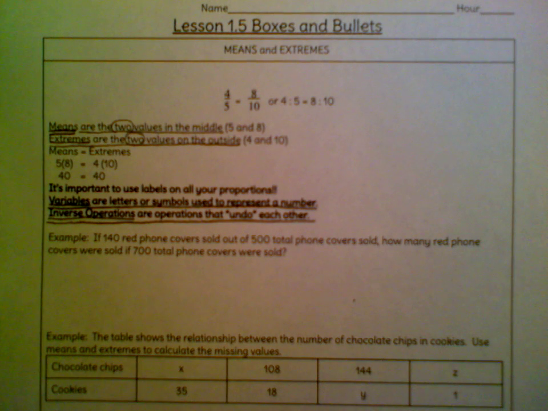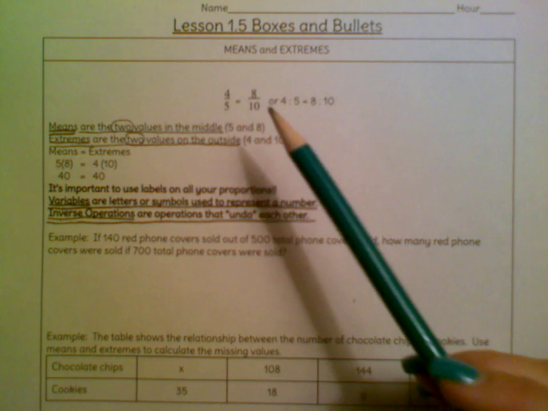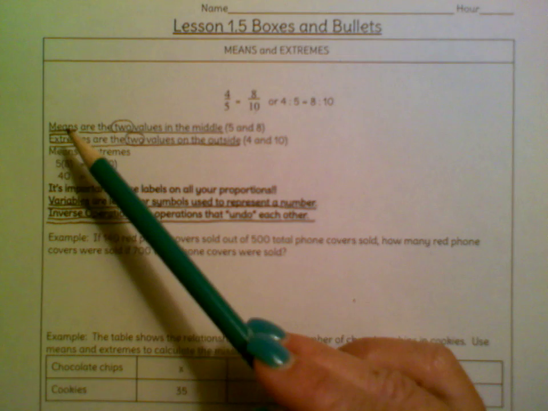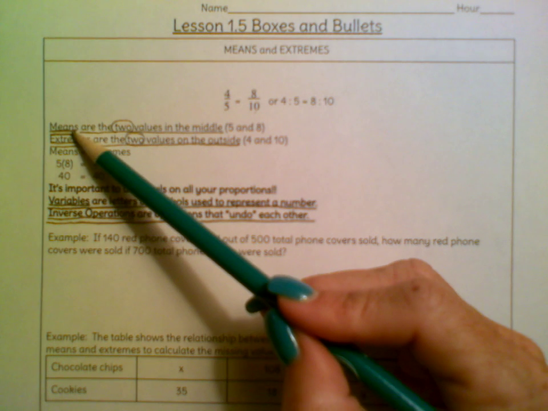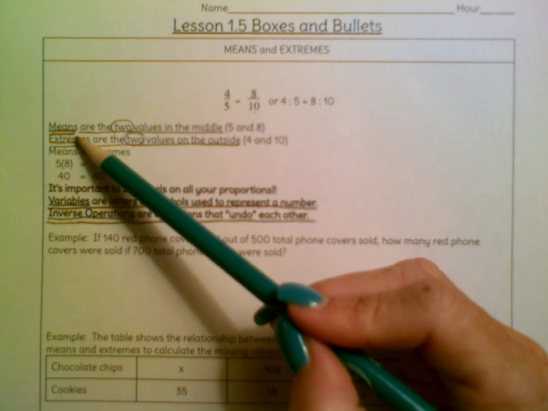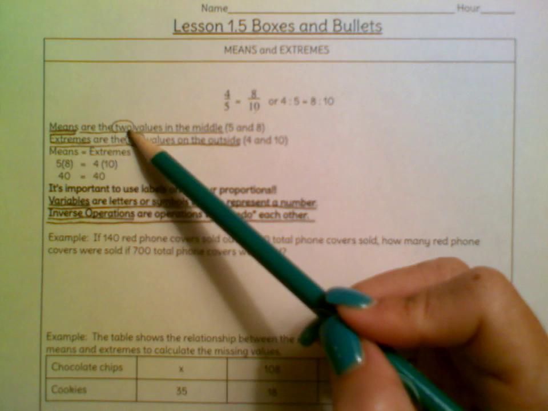This is lesson 1.5, Boxes and Bullets. This is on means and extremes, which is a way of solving proportions when scaling up and scaling down just aren't working very well for us. So when we have a proportion, the means, and I'm going to use my marking the text now, we double underline our vocab words. We're going to underline the definitions, and we're circling some of our data.